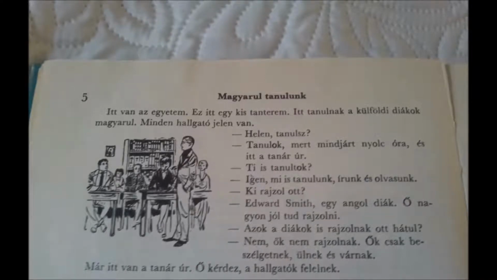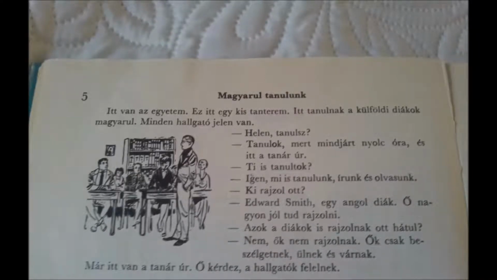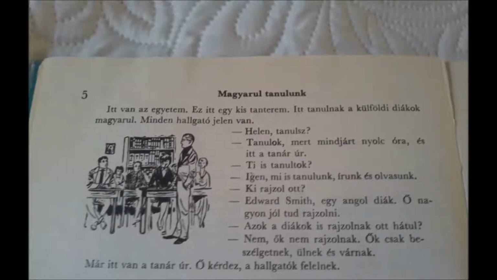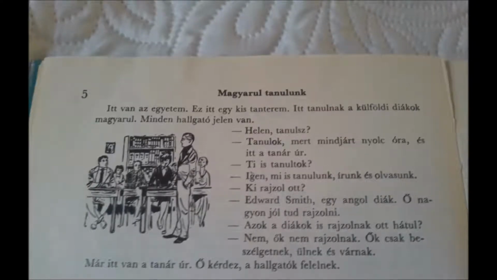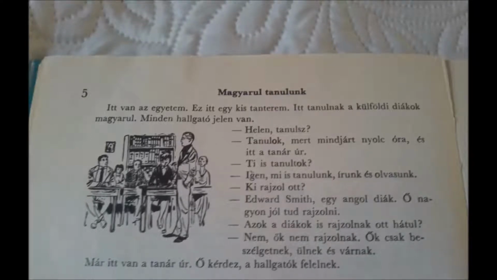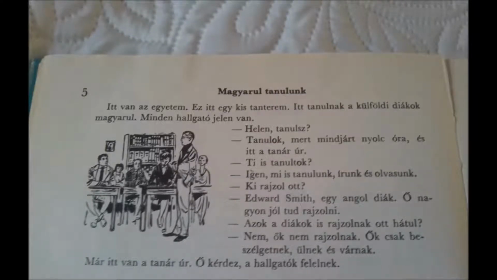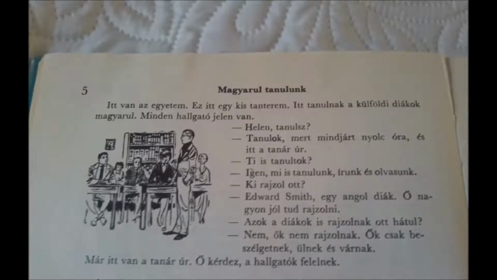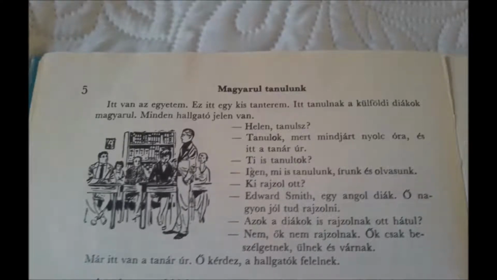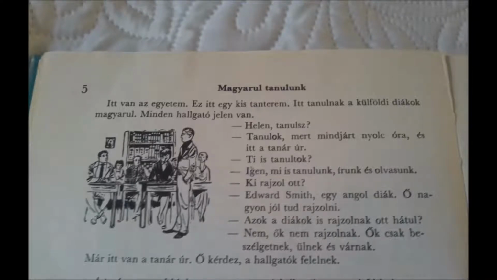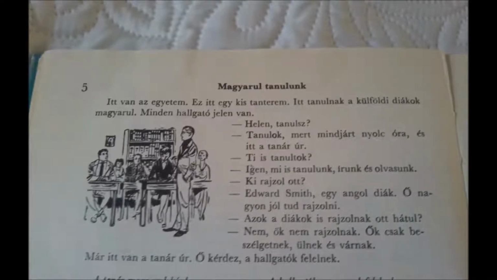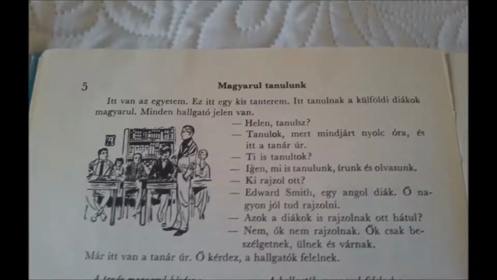Mindjárt is soon, and 8 is 8, óra is the time, so it's 8 o'clock. Soon it's 8 o'clock. Ti is tanultok. Are you also studying? Yes, we also study. We write and read. Ki rajzol ott?